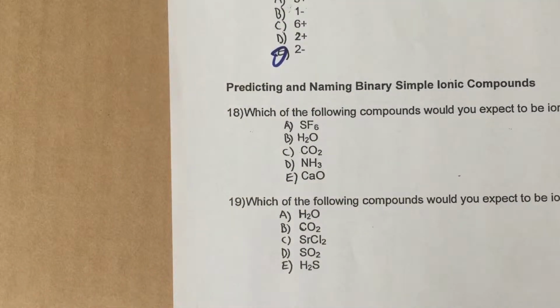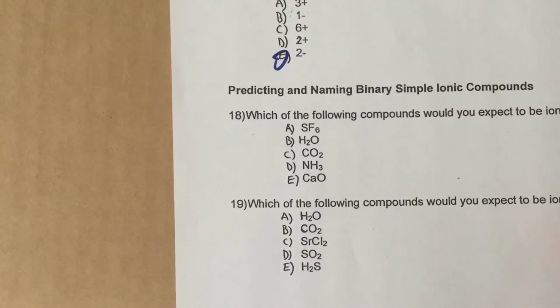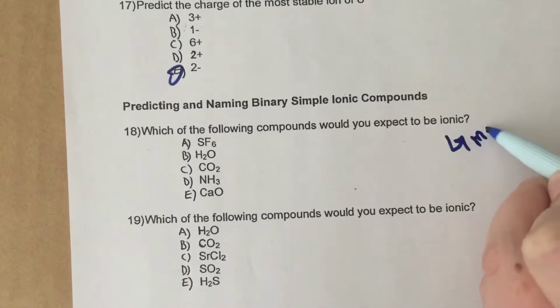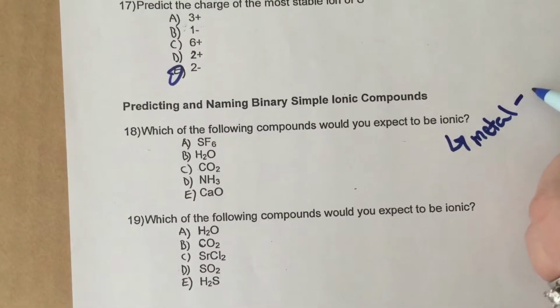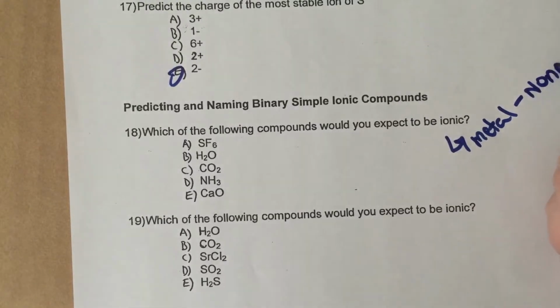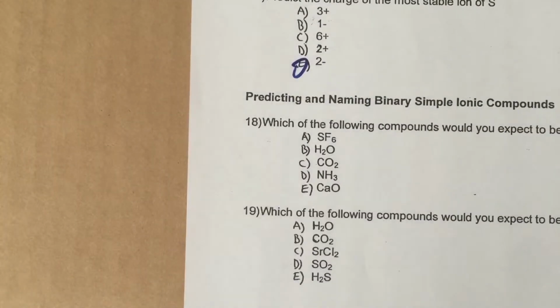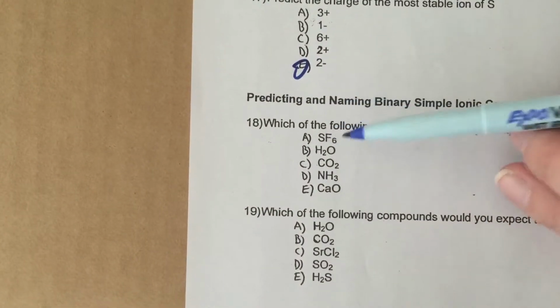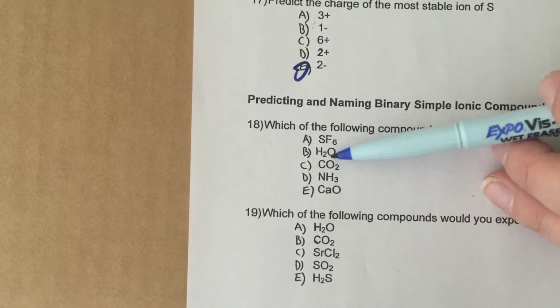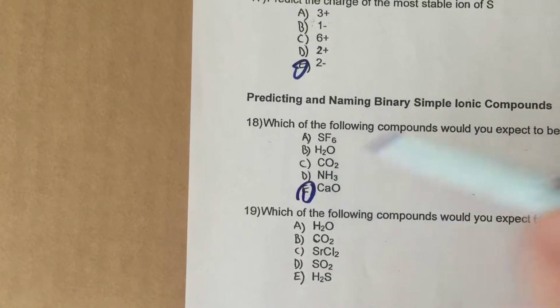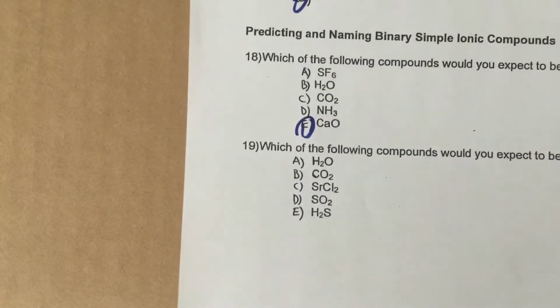Okay. Binary compounds. Which of the following should be ionic? When we're dealing with ionic, you need to have a metal going to a non-metal. So that's what I'm going to be looking for. So I go back over to my choices here. Sulfur, non. Hydrogen, non. Carbon, non. And calcium, yes. So there's our ionic one, letter E. Just looking for a metal.